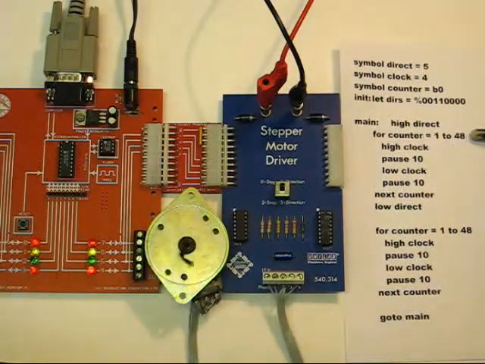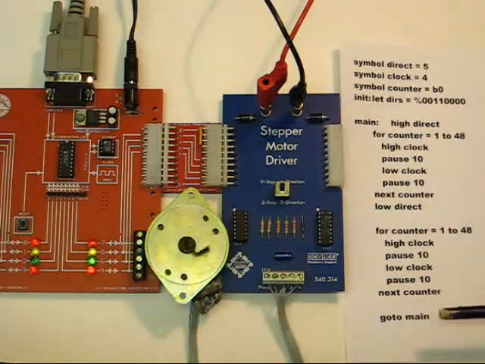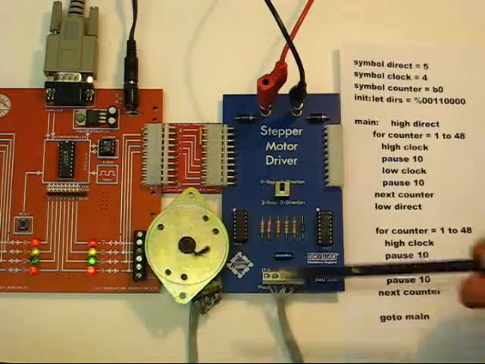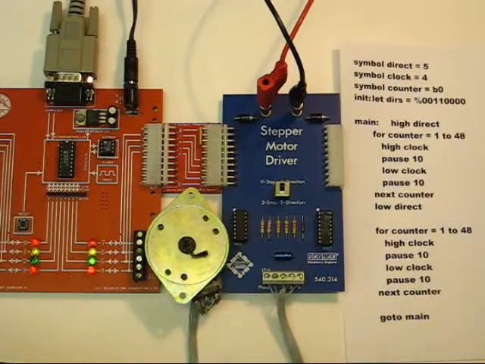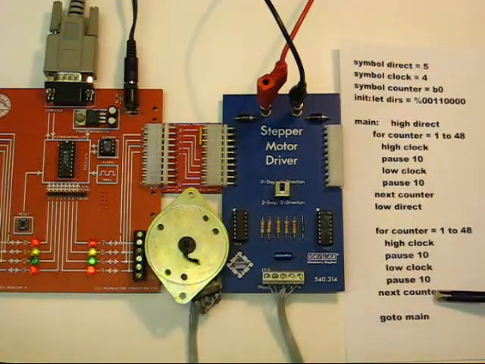counter equals 1 to 48, high clock, pause 10, low clock, pause 10, next counter. So it does this 48 times. This equals 48 steps. 48 times 7.5 is 360. So it does one turn anti-clockwise to start with. Then the direction gets changed and it does another 48 steps in the clockwise direction.